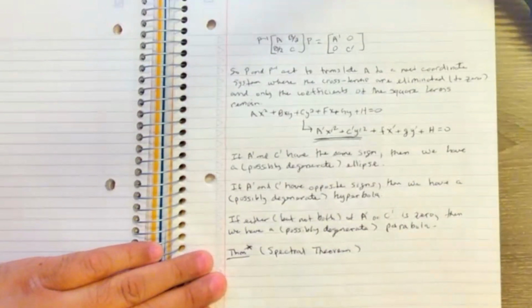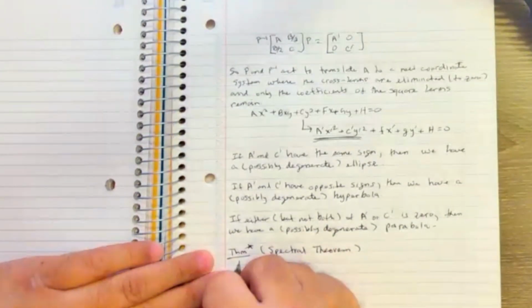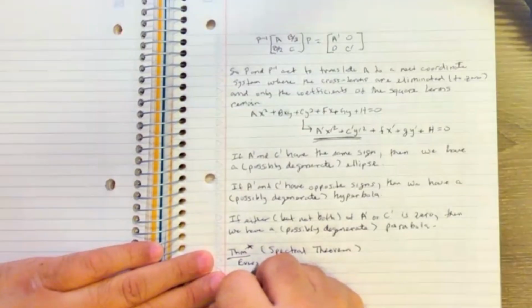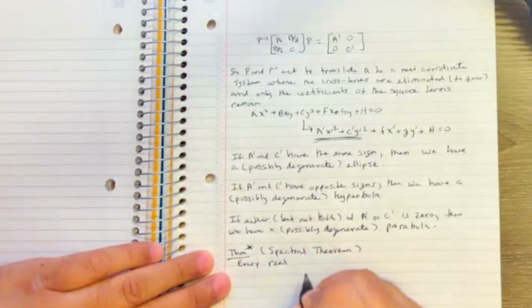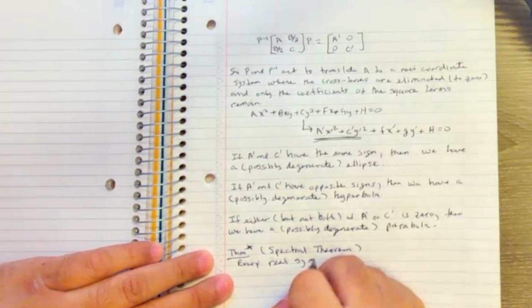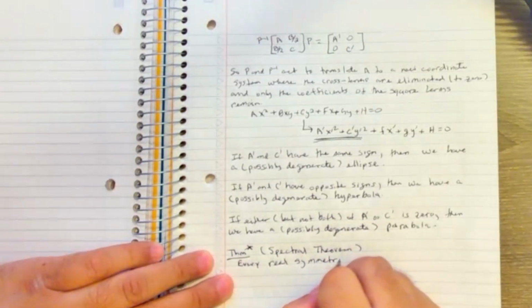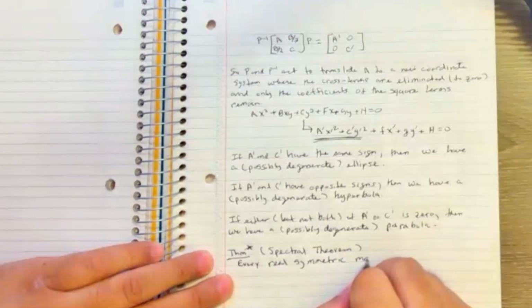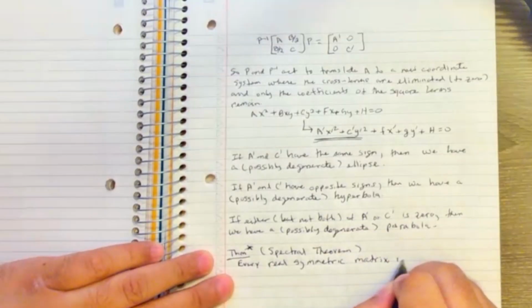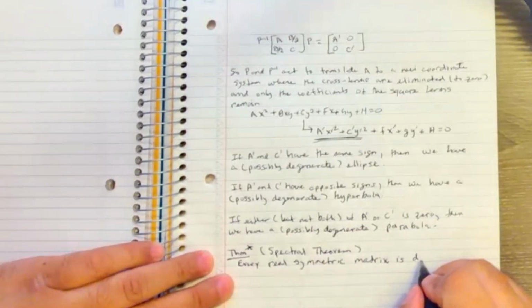I'll state this simply: every real symmetric matrix is diagonalizable.